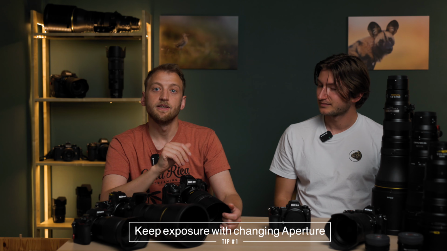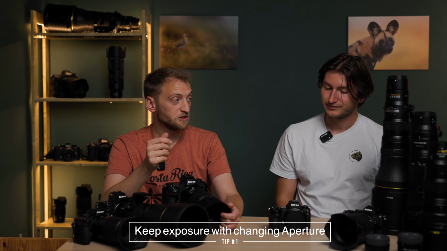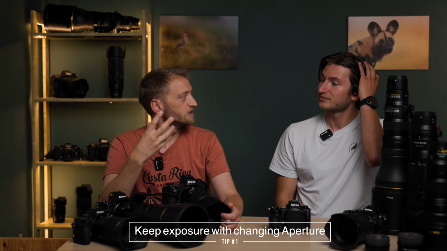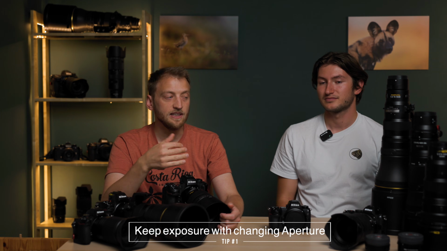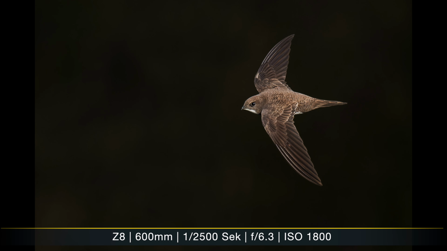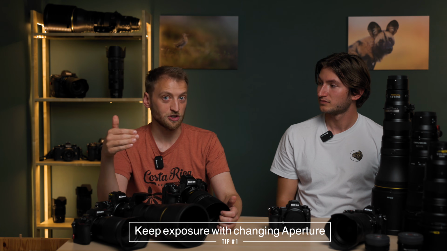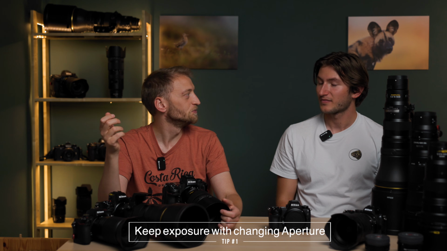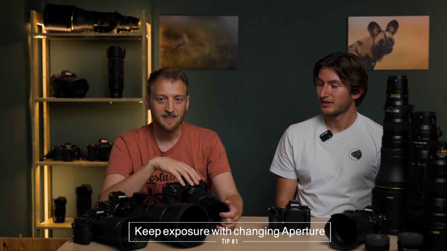Yeah, we would highly recommend to set the ISO and not the shutter speed, because most of the time we select the shutter speed that we think is necessary for the situation. And furthermore, if you zoom in from 180 to 600 millimeters, this would mean that the camera would actually select a longer shutter speed, and that's basically the opposite of what would make sense.